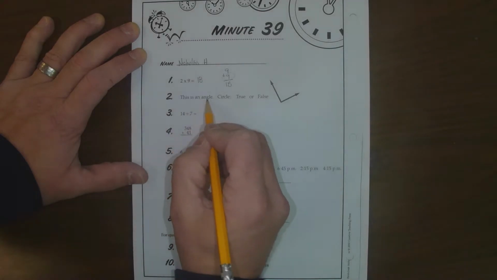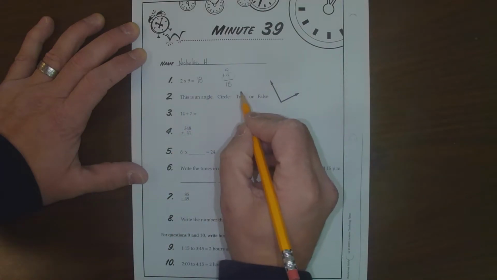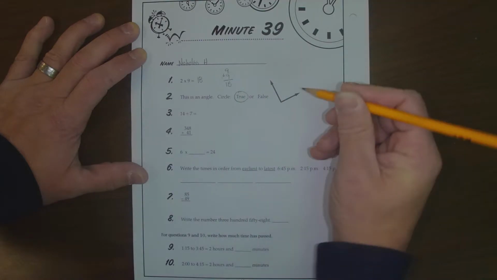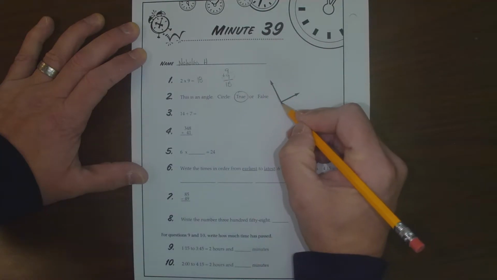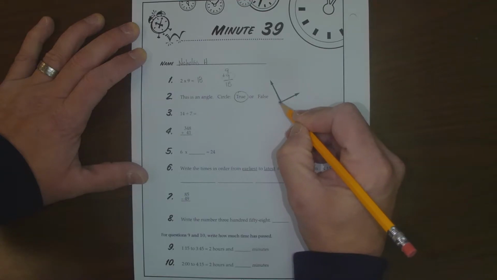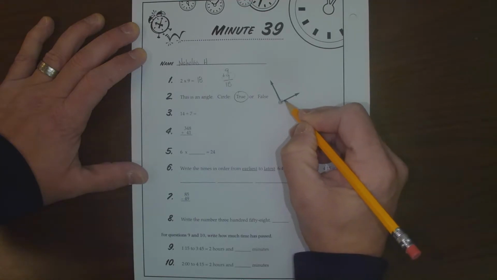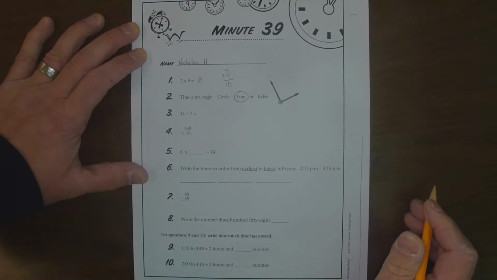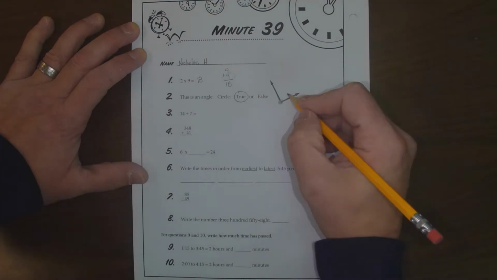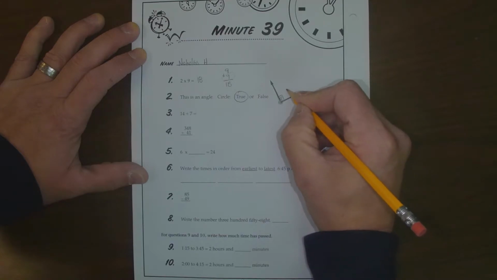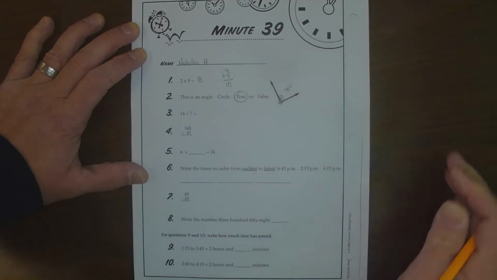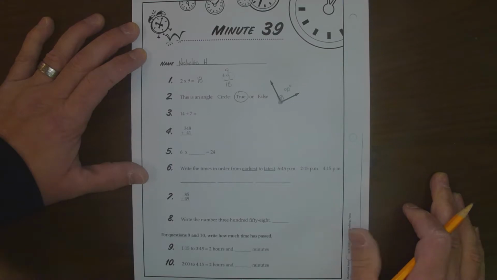Number 2, this is an angle. This is true. An angle is where two line segments meet at a single point and then go off in different directions. This is an angle. More specifically, this is probably a right angle, which means it's 90 degrees, but I can't be sure unless I measure it, and we don't have that tool right now.